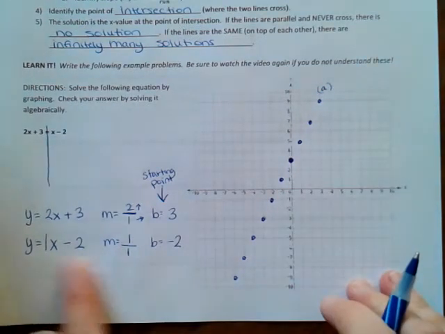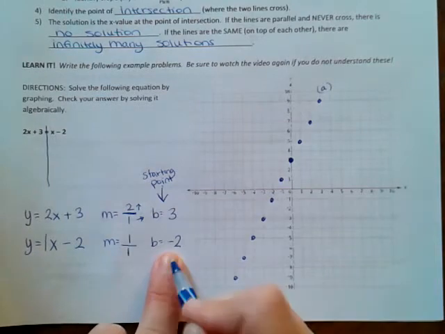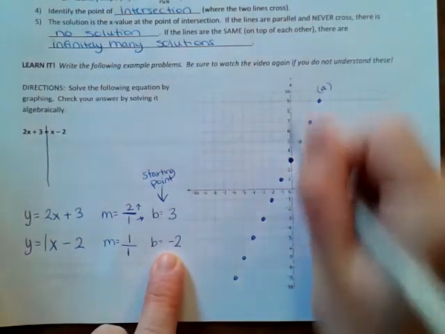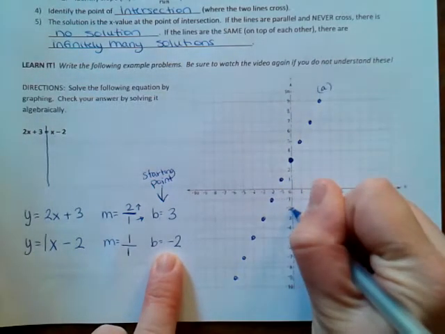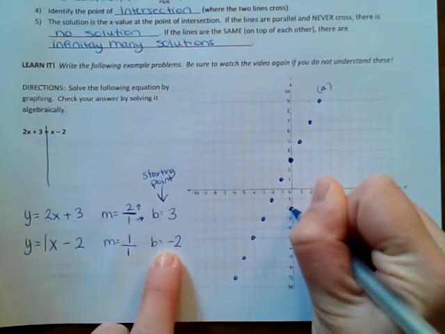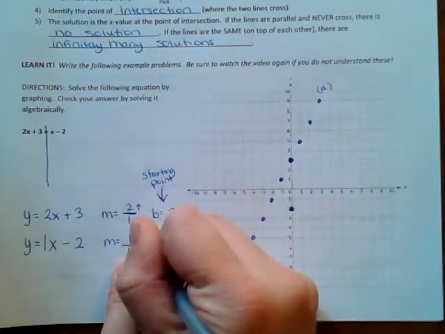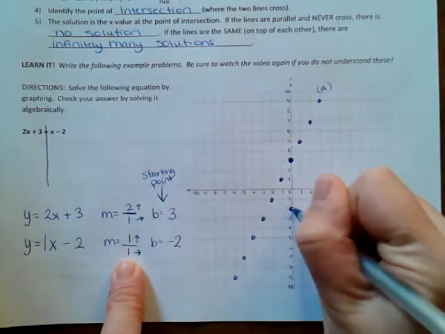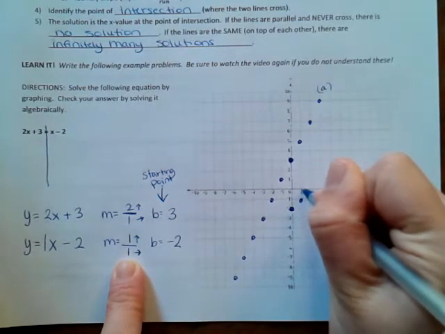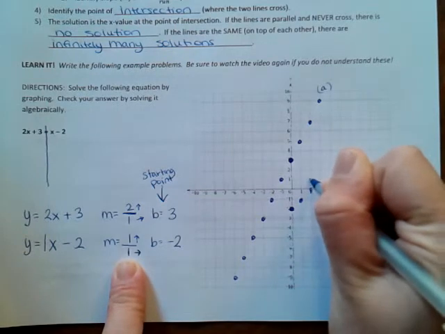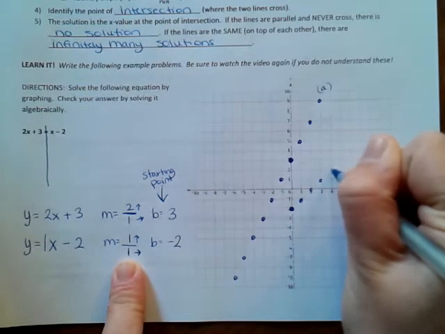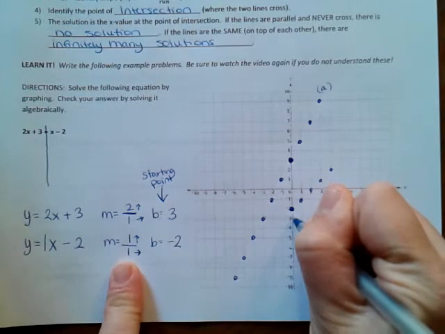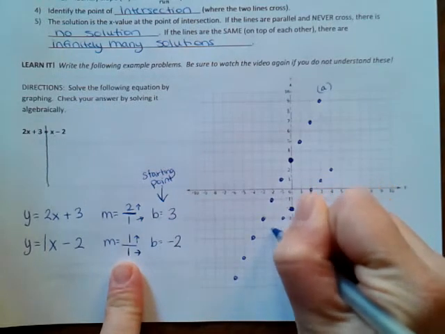I'm going to now graph line B. Again, I'm going to start at my starting point, my negative 2 on my y-axis, my y-intercept of negative 2. I'm going to graph that first. Then I know this is going to be up 1 to the right 1. So up 1 to the right 1, and so on. Or I could go backwards, down 1 to the left 1.